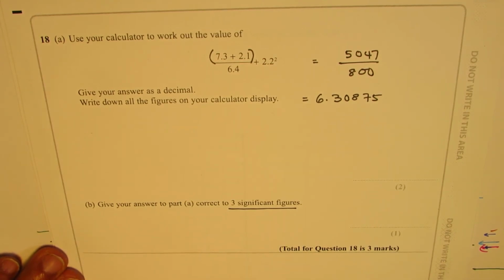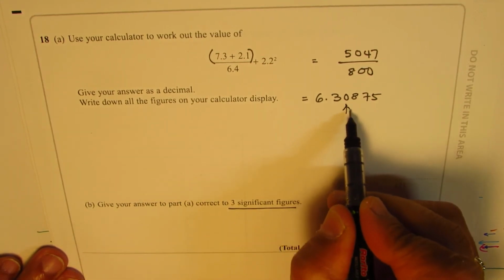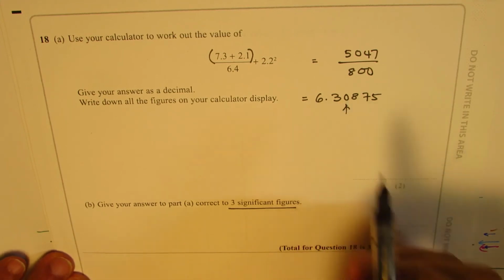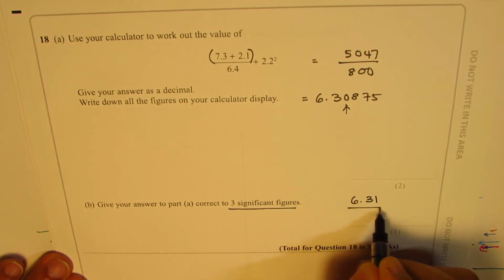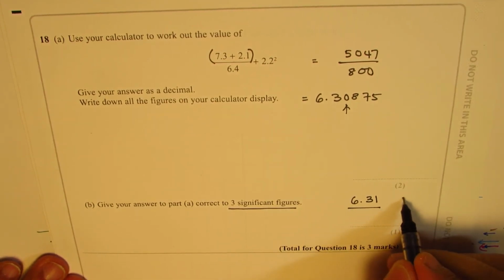Now when we say 3 significant figures, then we have to round it in this case to 100th place. So we get this as 6.31. Is that clear to you, right? 3 significant figures. So this is to 3 significant figures.